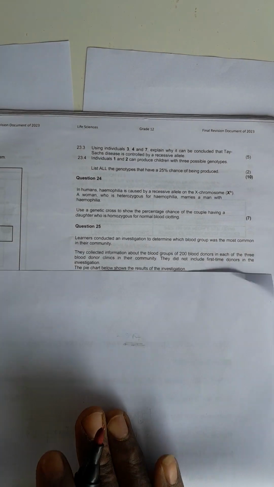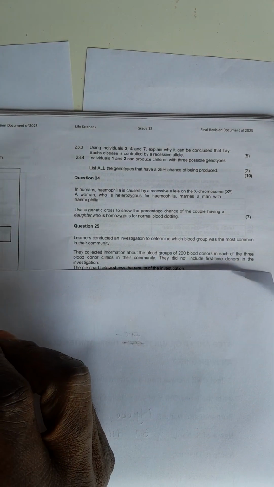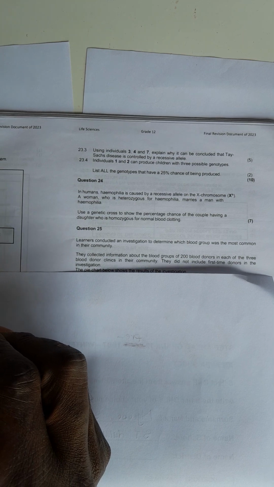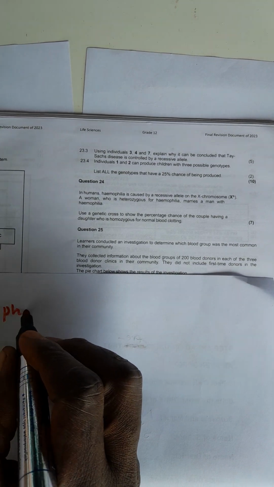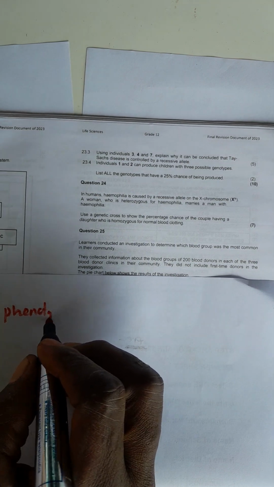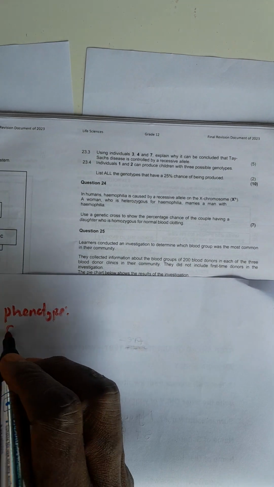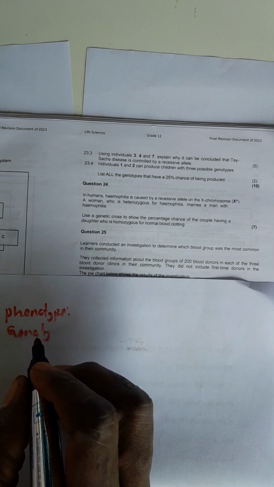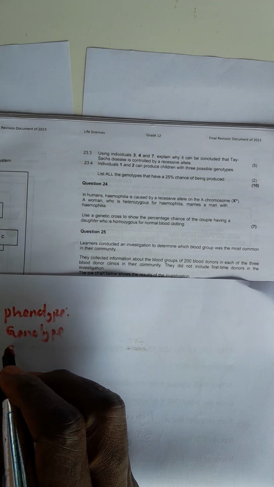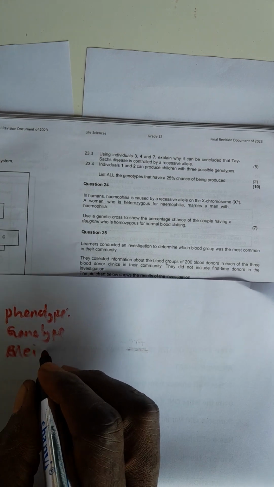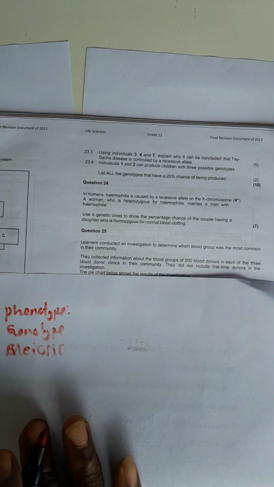Right, so in answering this question, we all know that we always have to have the P1 generation, which is the phenotype, and we have got the genotype, and you're going to have meiosis. Then you're going to have gametes.